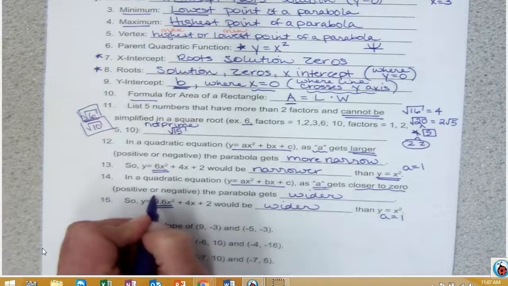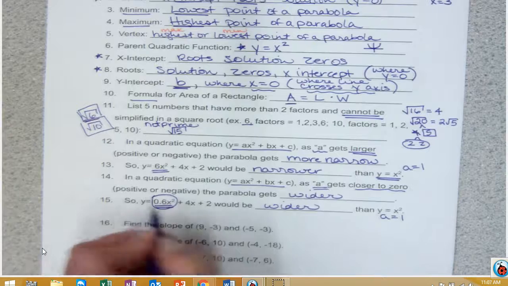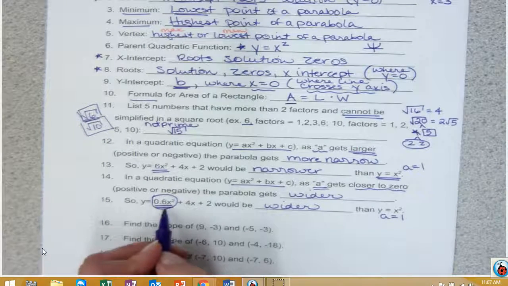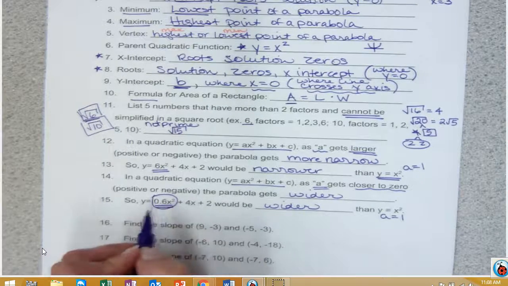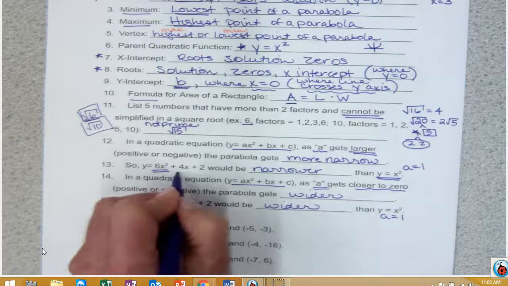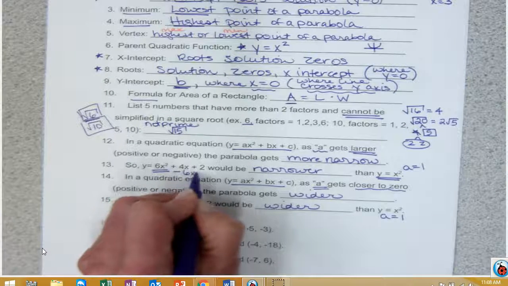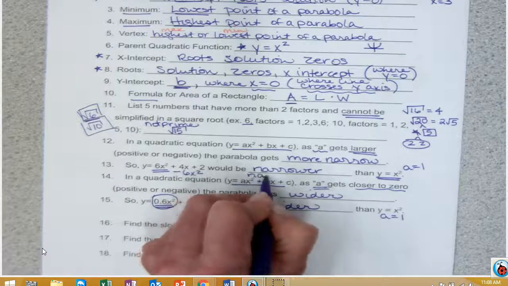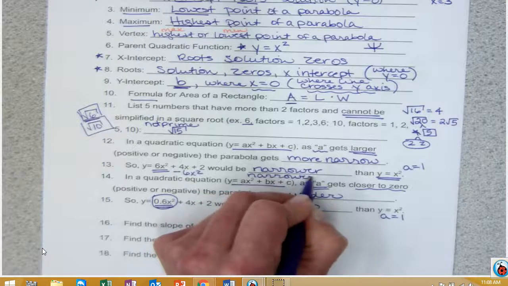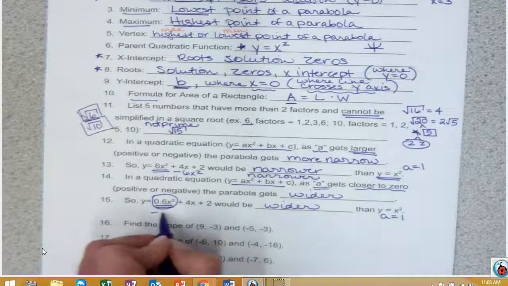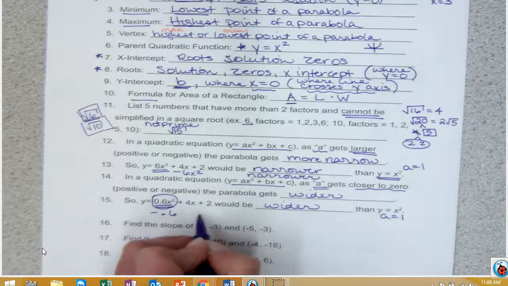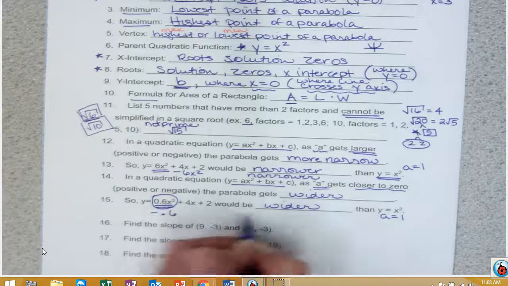So you have to look at your a value to determine, is it closer to 0? Even if this was negative 6x squared, it would still be narrower. And if this was negative 0.6, it would still be wider.